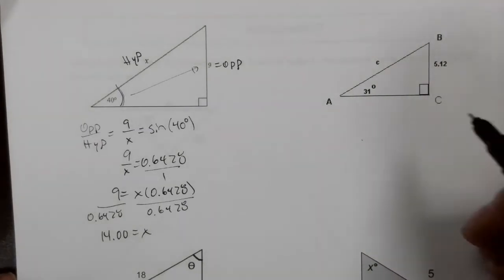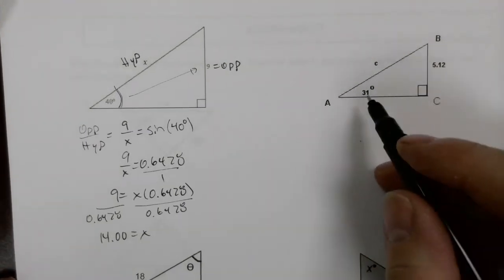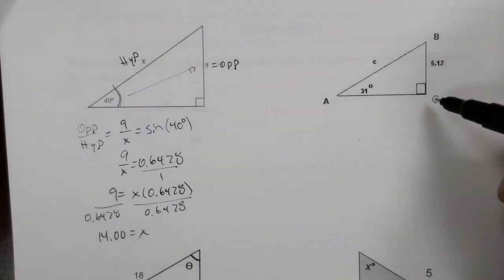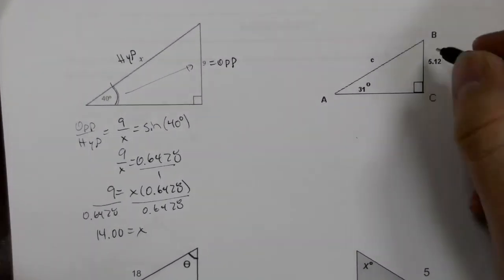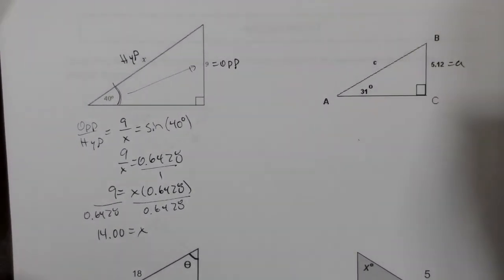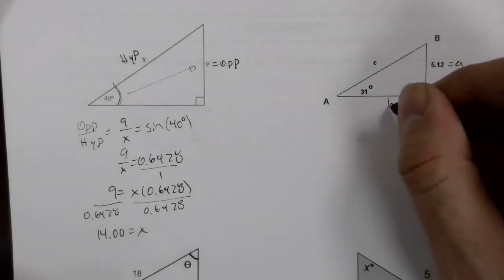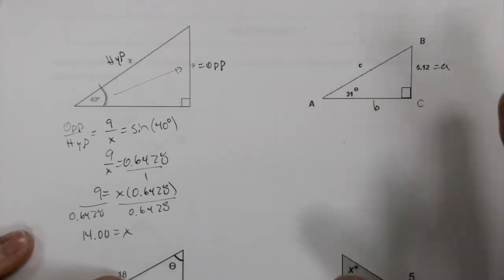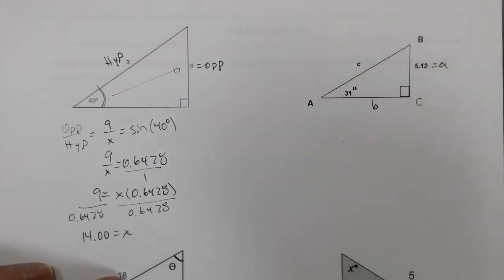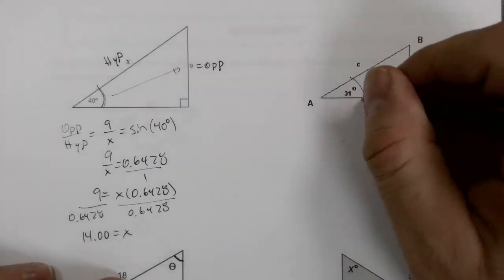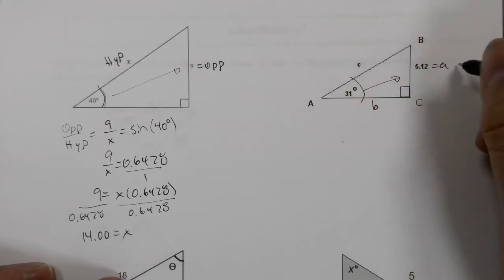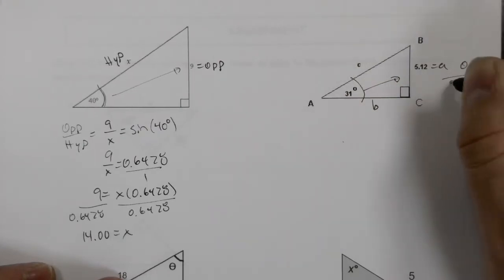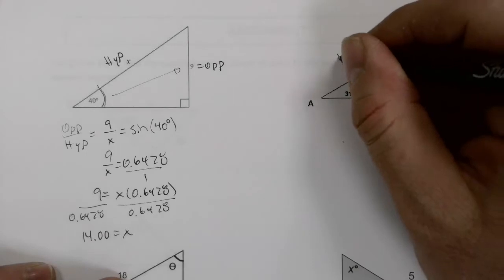Let's take a look at this one. And this is basically the same question as what we just did. Now, notice it's already got some labeling on it. So this is equal to A here, this down here is B, and there's a little c here. That's great, that's wonderful, and I want you to understand that kind of labeling. But for right now, here's the angle that's given, which means this side over here is opposite, and this is the hypotenuse.